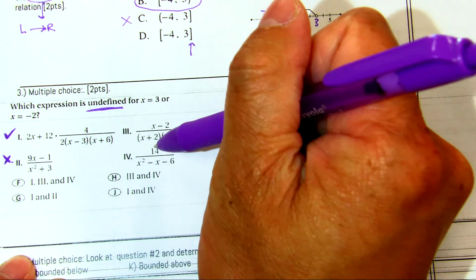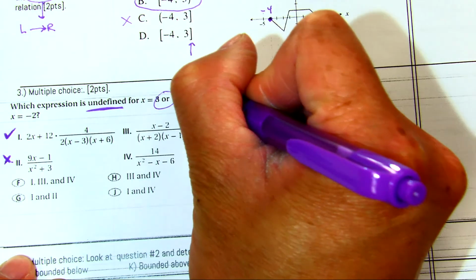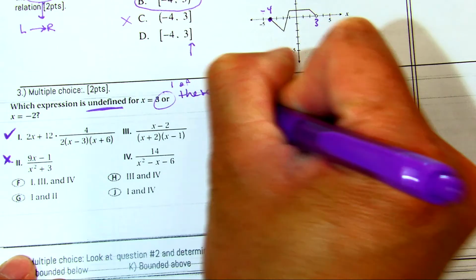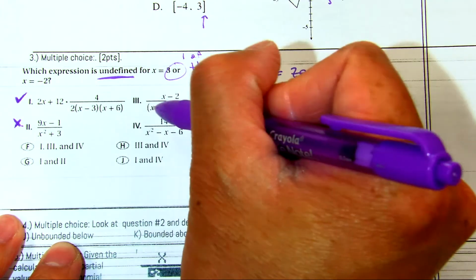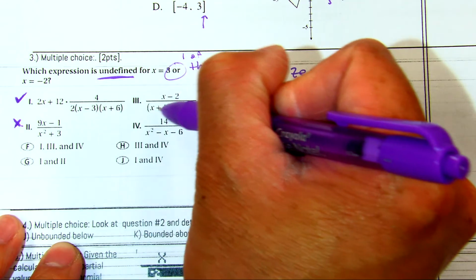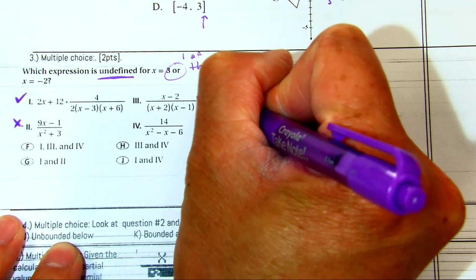Looking over here, I look at -2. So the word or means one of these. One of these. And at -2, -2 plus 2 gives me 0. 0 times something is 0. Something divided by 0 is undefined. So this would be undefined.